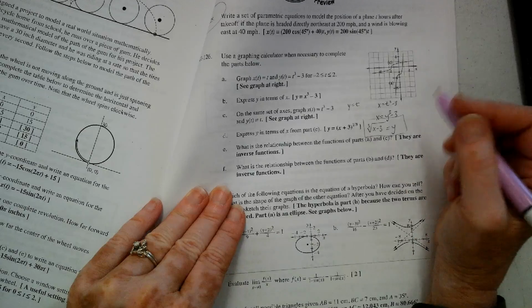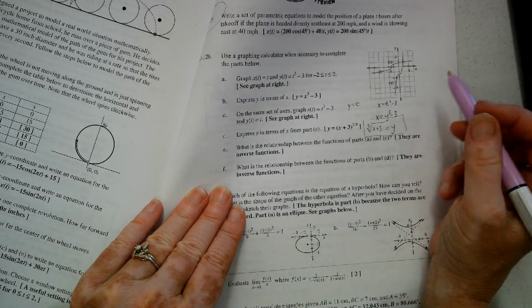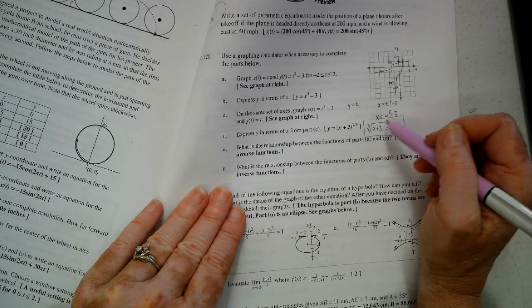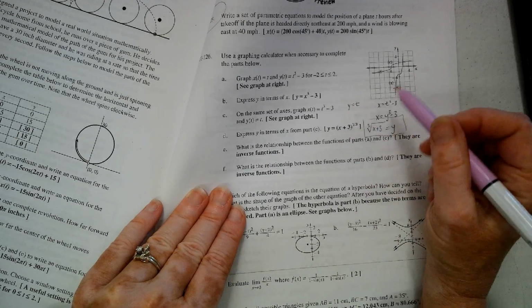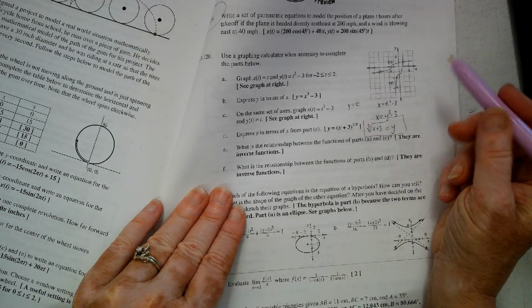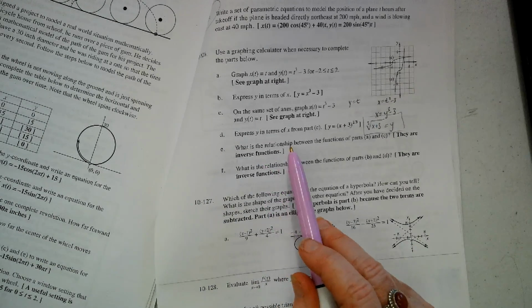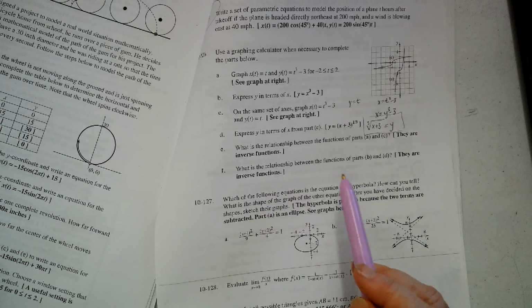sorry, I think I messed up. I have to add 3. Added 3 to both sides, and then I took the cube root. So that's what I got, and that's the same thing as they got. And that ends up just being this function anyway. What is the relationship? Well, they are inverse functions. And so that's it.